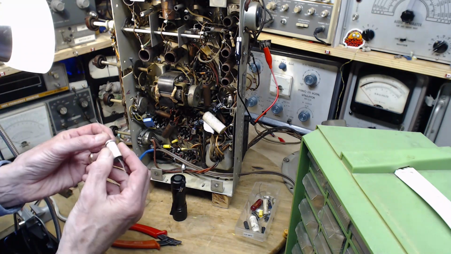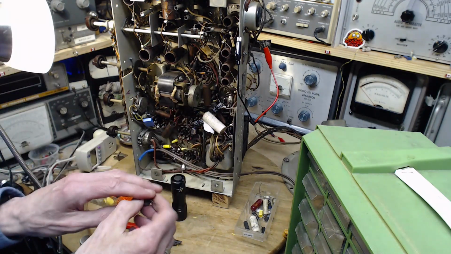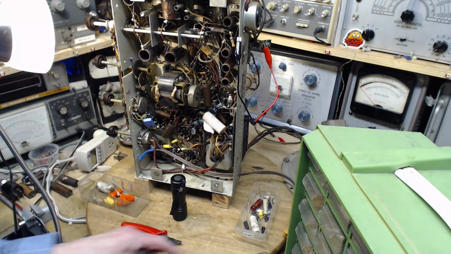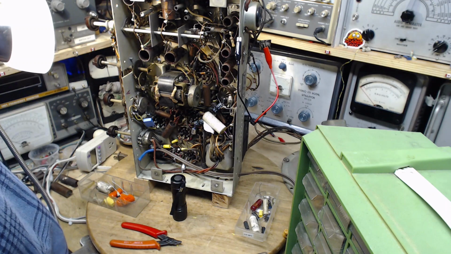Okay, I'm going to put this in, and goodness knows where it came from in here, because I just cut it out and I didn't pay attention. Well, I got to remind myself. I did leave little wire tails in there to find. Okay, let's do that.